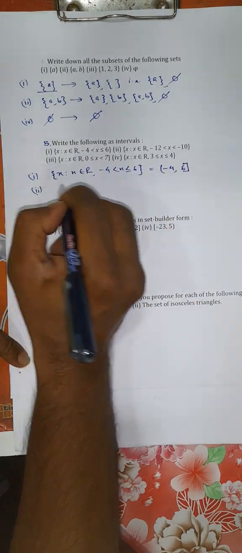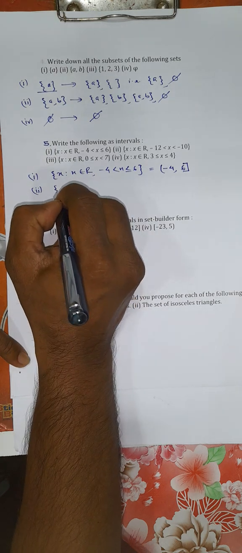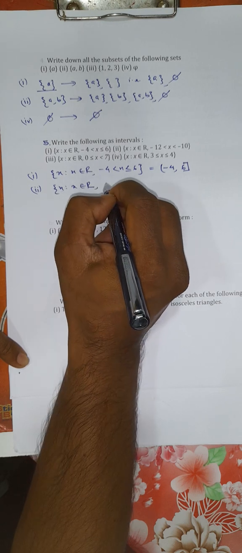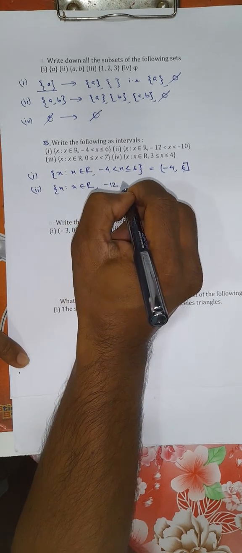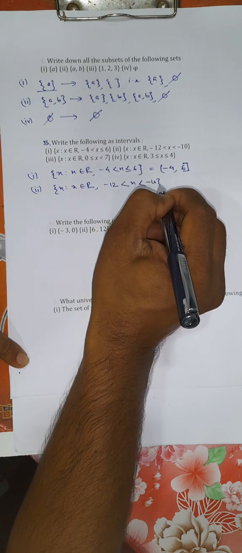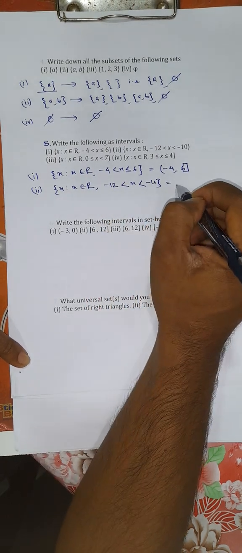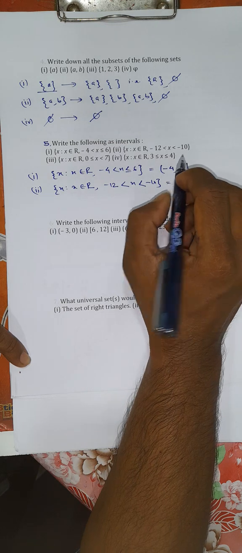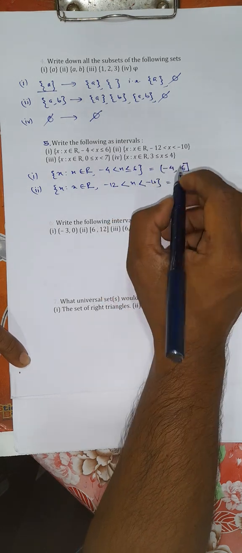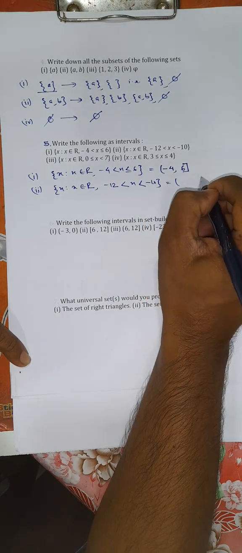Similarly, question number 2, x such that x belongs to R, minus 12 less than x, x less than minus 10. So in terms of interval, you write, you didn't find less than or equal to symbol here, so this will be an open interval.